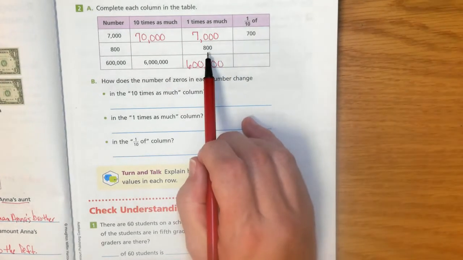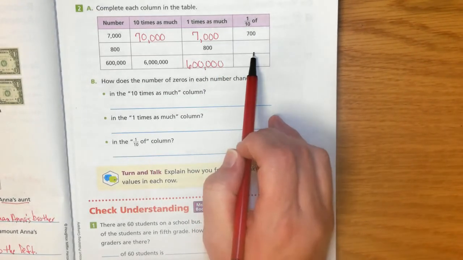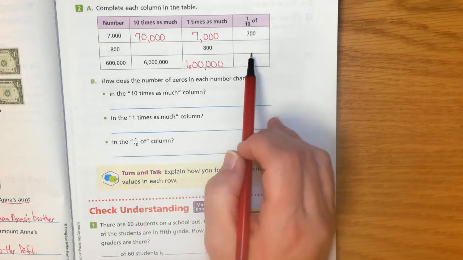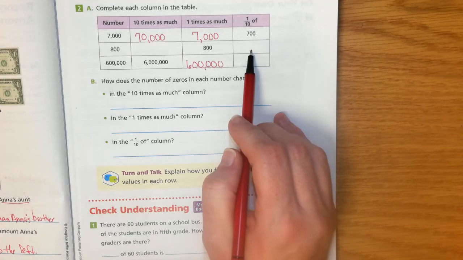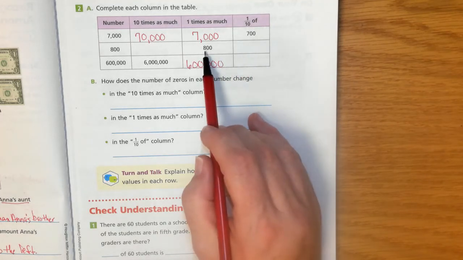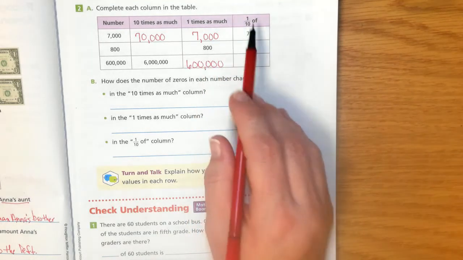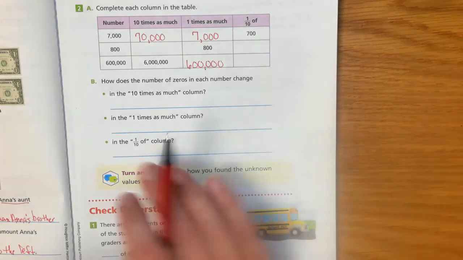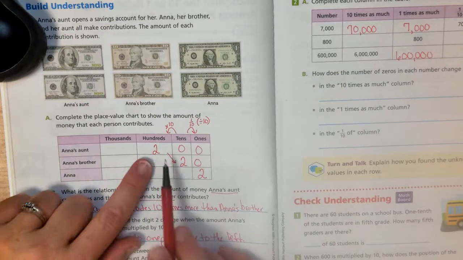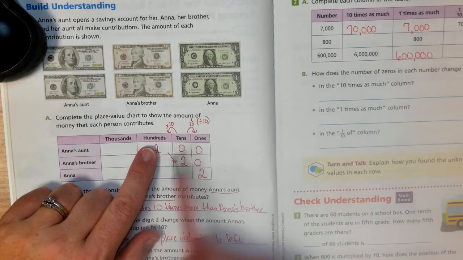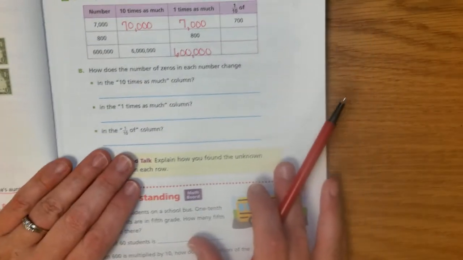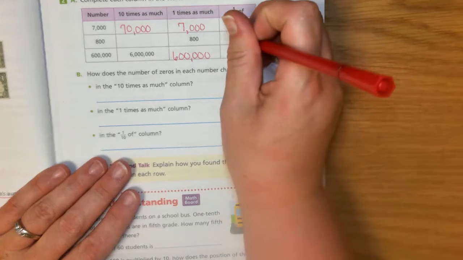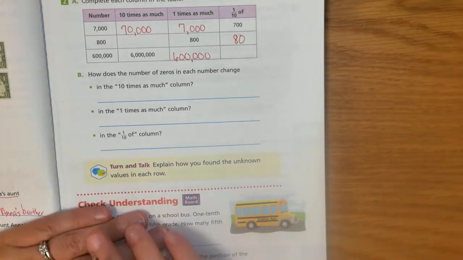So now if I'm at 800 and I want to go to 1/10 of 800, that means I'm going to divide 800 by 10. So I'm going to go to the right one place value. I'm in the hundreds place. I'm going 1/10 as. I'm going to go to the tens place. So my 800 becomes 80.